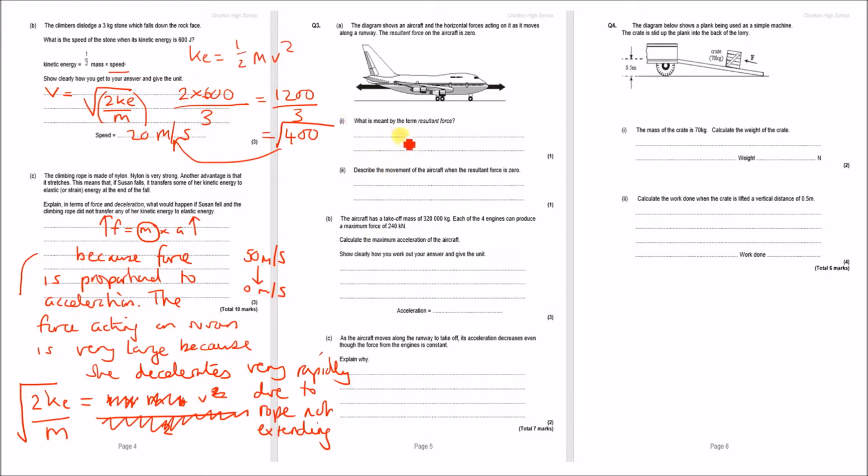Right, the next question: what is meant by the term resultant force? This is the sum of all forces, or the overall force. So when we take all the forces acting on an object and we add and subtract them, the overall force is the resultant force.